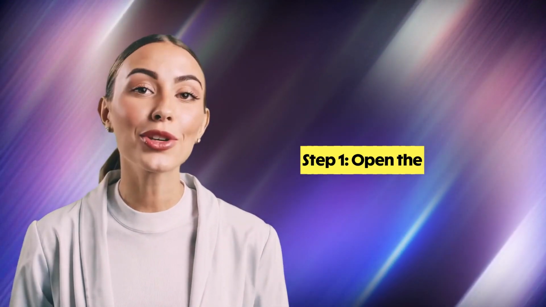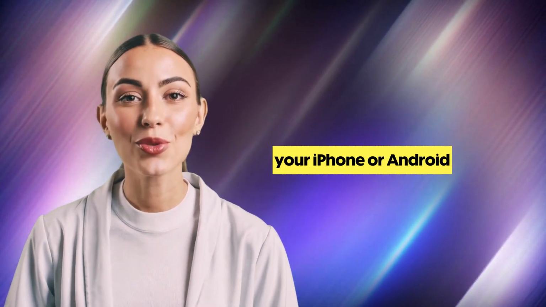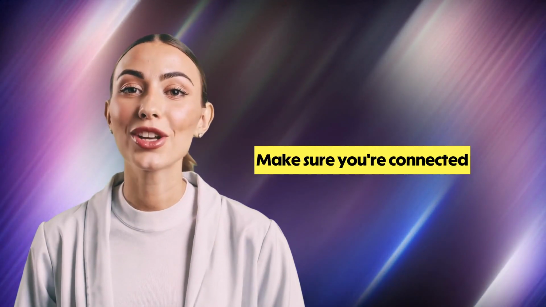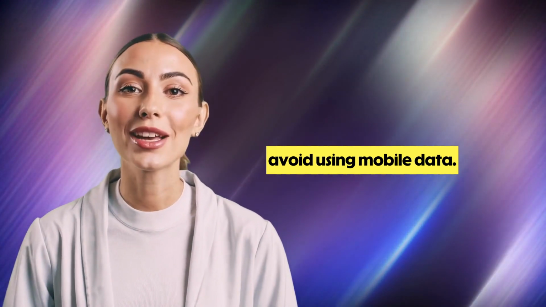Step 1. Open the Google Maps app on your iPhone or Android device. Make sure you're connected to Wi-Fi for faster map downloads and to avoid using mobile data.